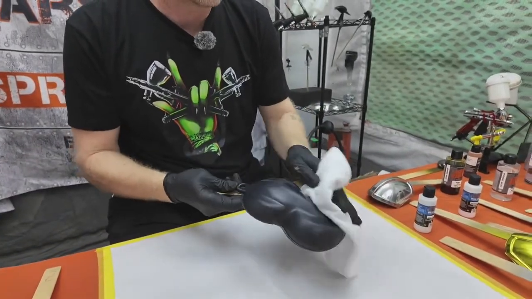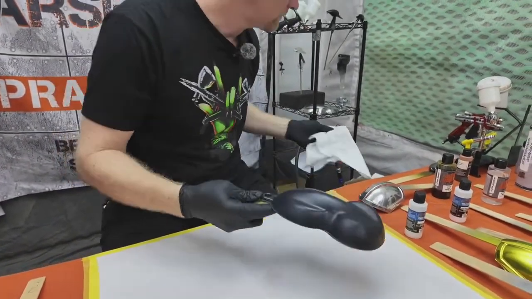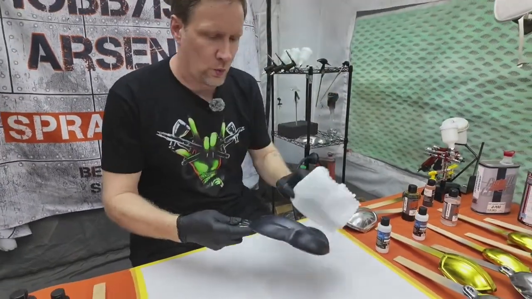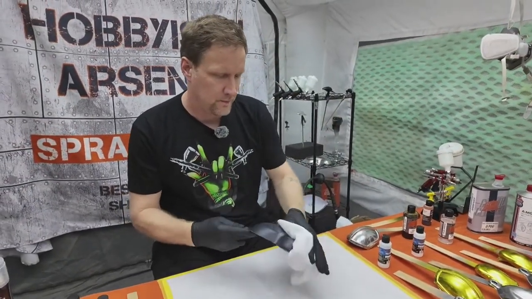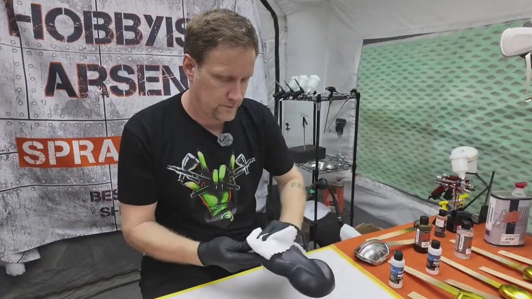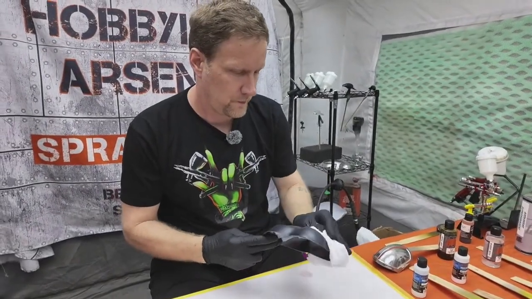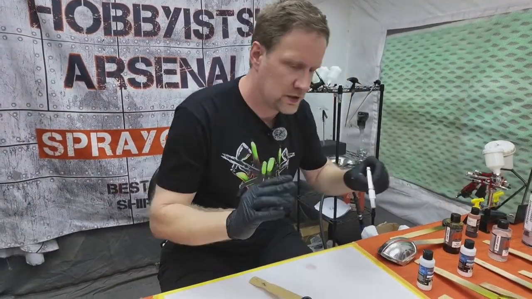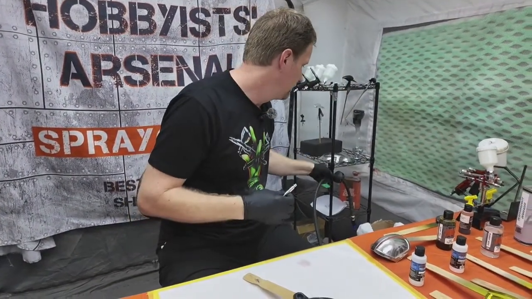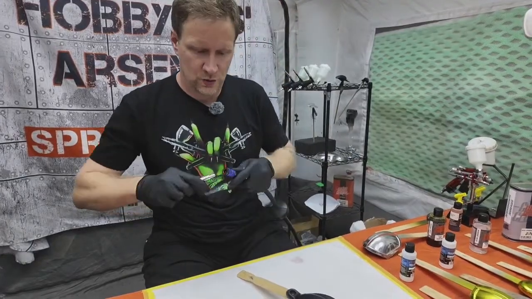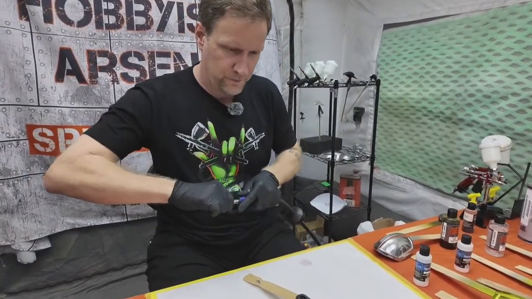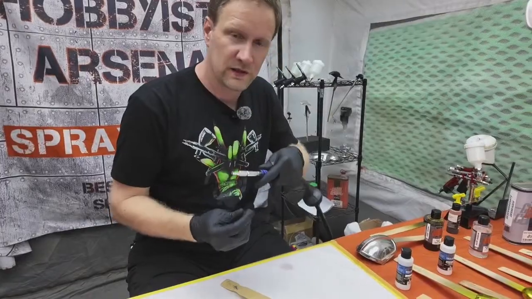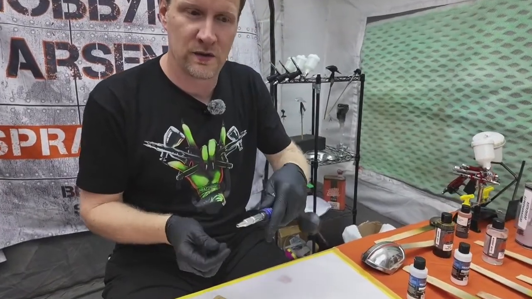Maybe blow it off first if you like. One more follow-up step with the clean rag. And then get you some type of air blower and blow off any residue and lint that might be left over. This little pistol air blower here is what I use the most.